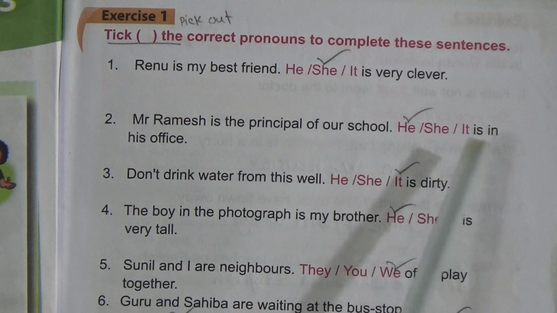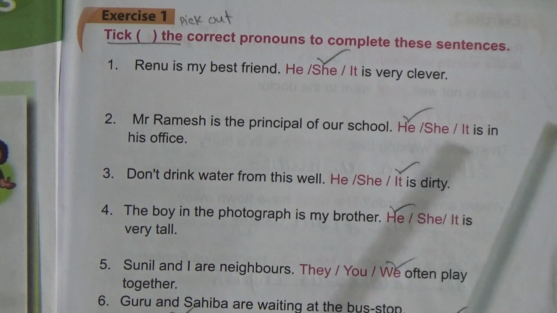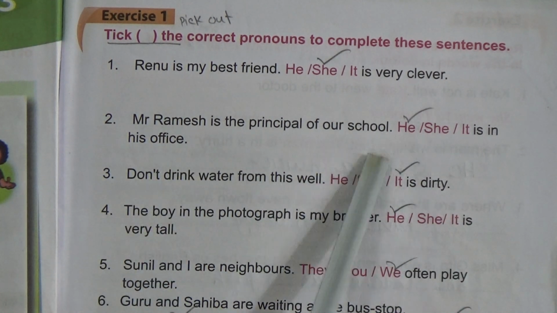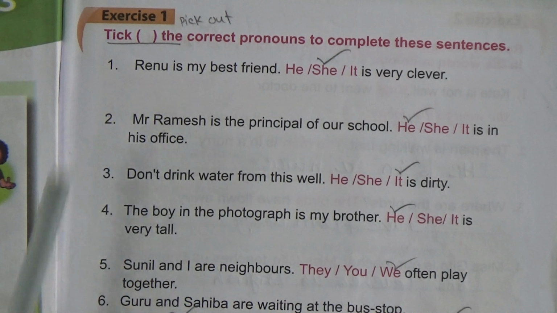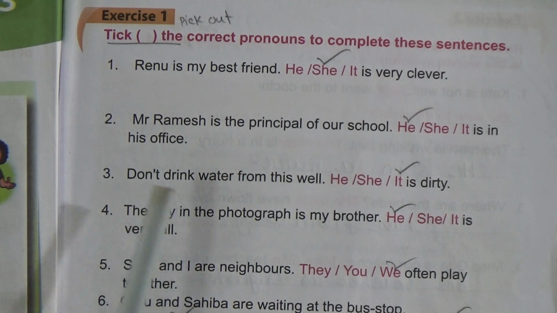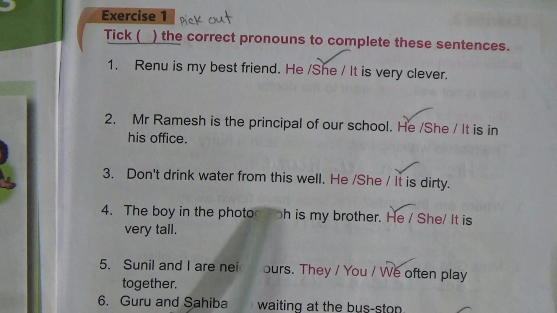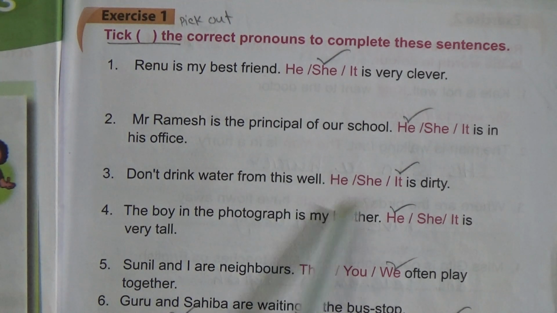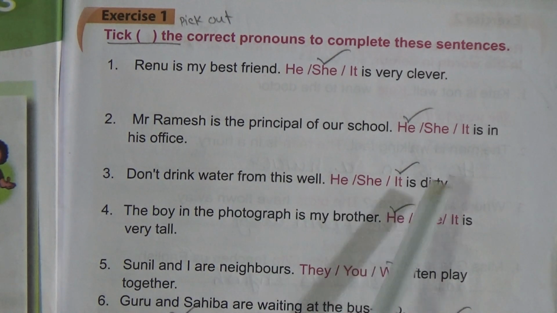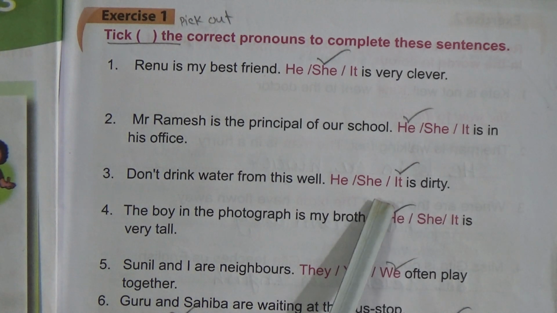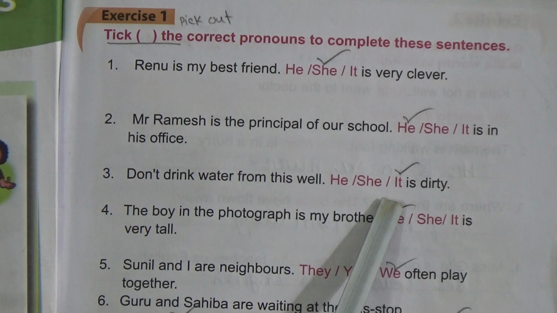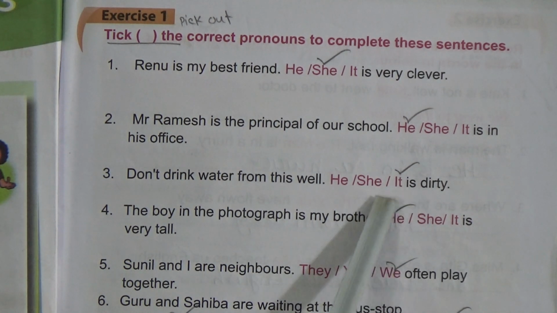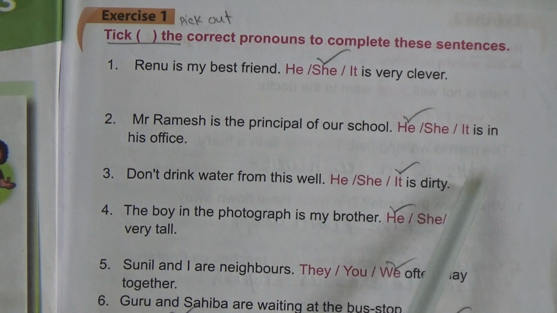Then the sentence will be: He is in his office. Okay, then look, number 3, don't drink water from this well. He or she or it is dirty. Dear students, here you will put a tick on the pronoun it. On the word it, we will put a tick.